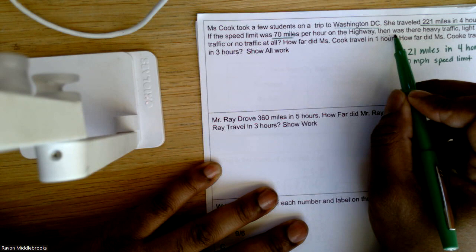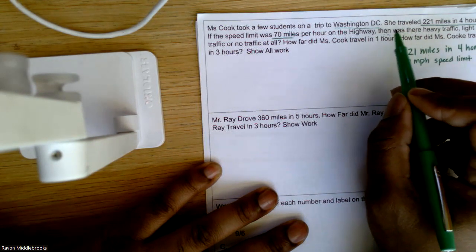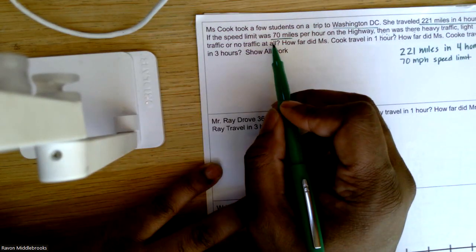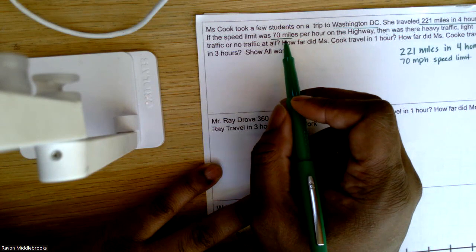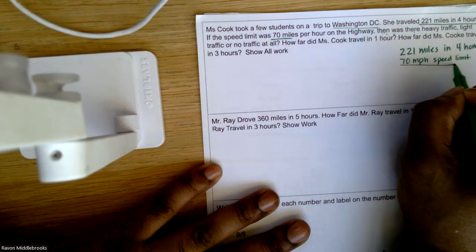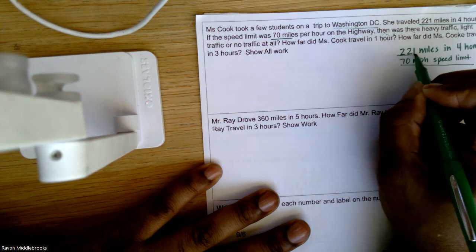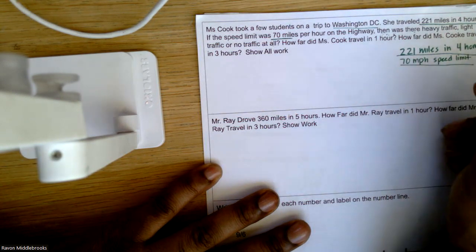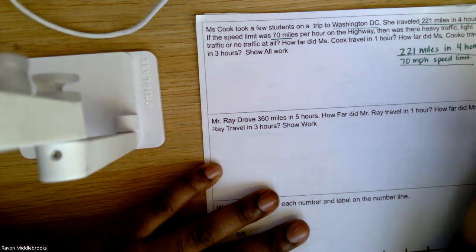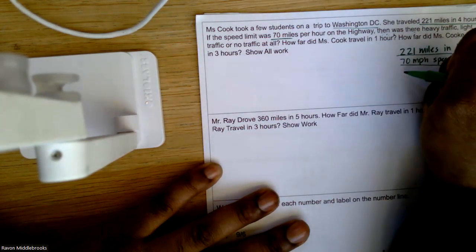Then there was: were there heavy traffic, light traffic, or no traffic at all? Oh, so basically saying if the speed limit is 70 miles per hour and she went 221 miles in 4 hours, you have to figure out was it heavy traffic, light traffic, or no traffic at all? Okay, fine.